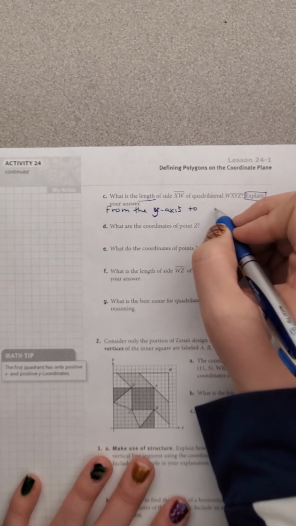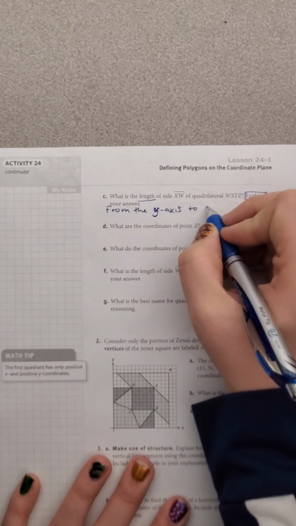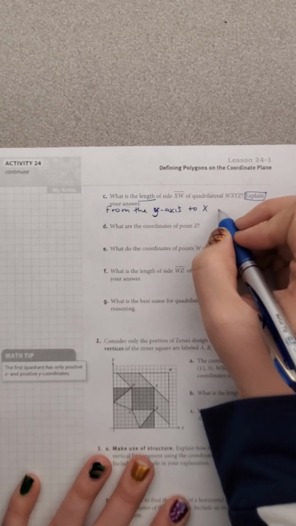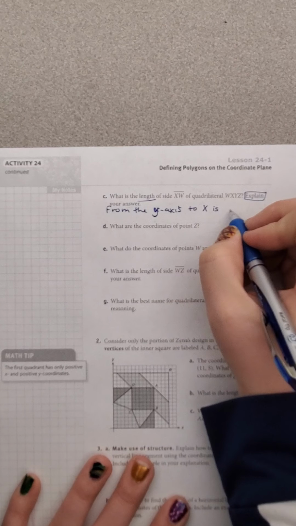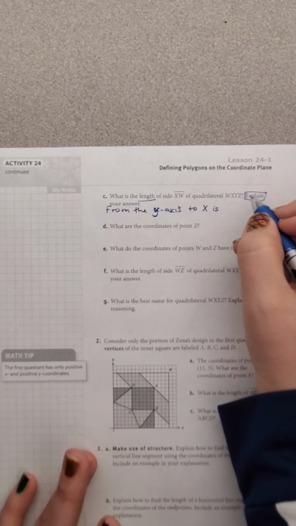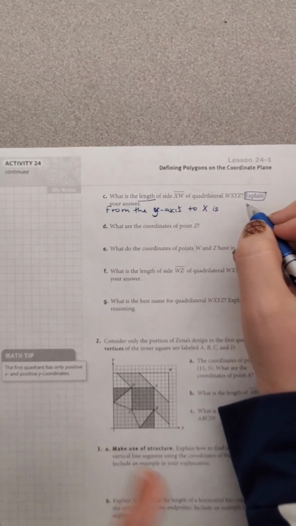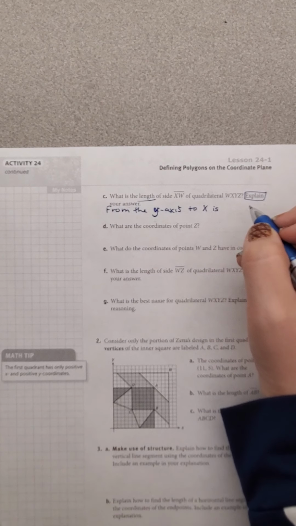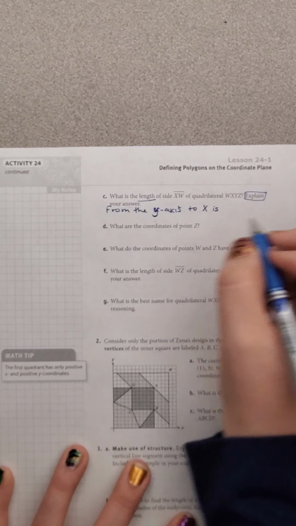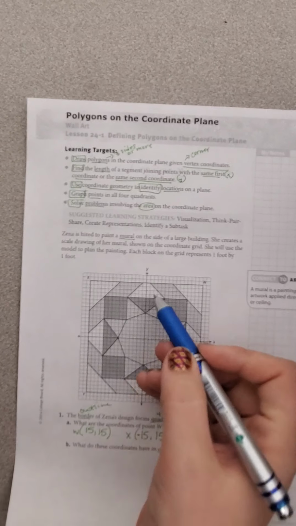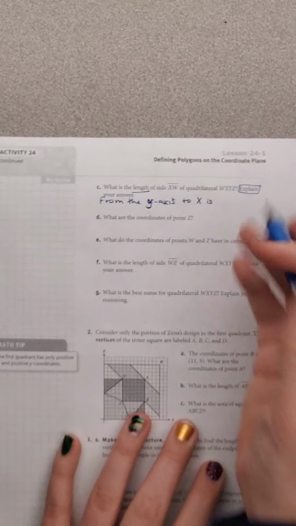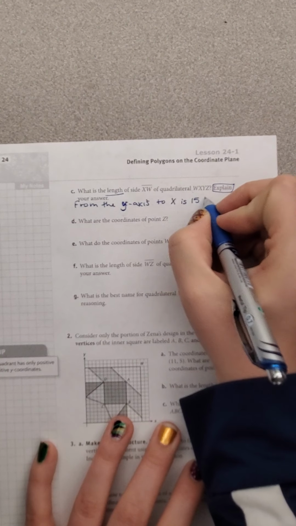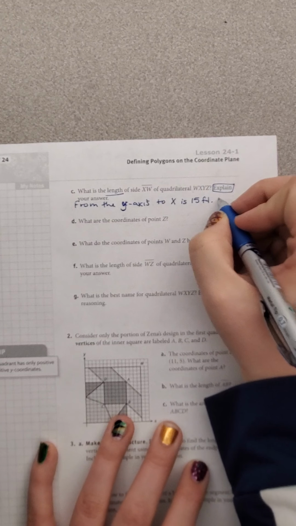From the y-axis to, let's go X, right? That was, technically we went negative, right? But is distance ever negative? Hopefully you know that that is a no. So from the y-axis to X, technically we went 15 feet, right?